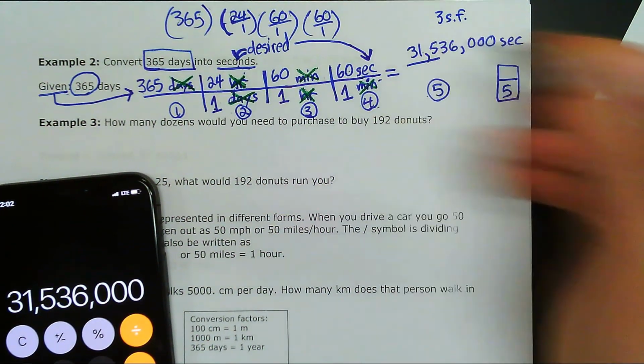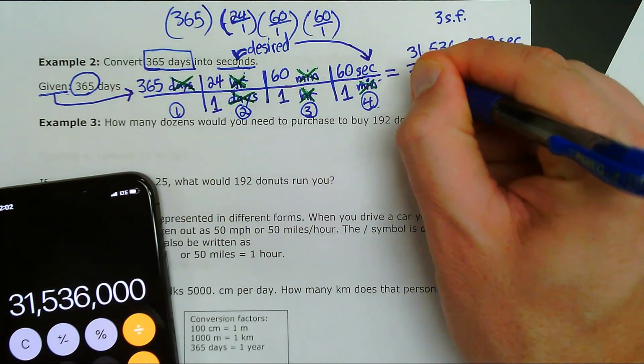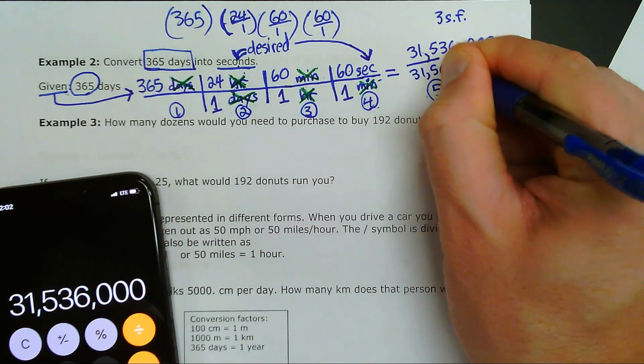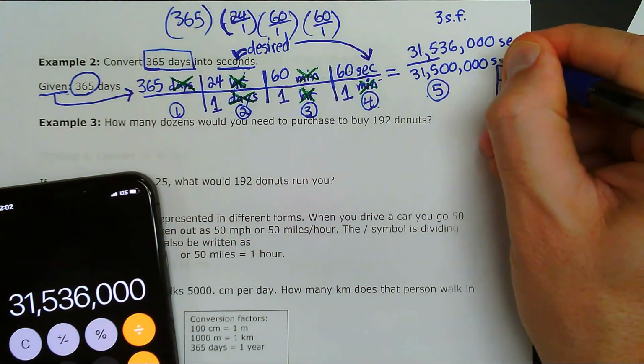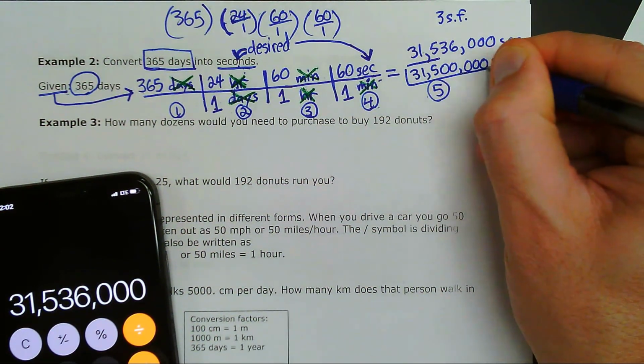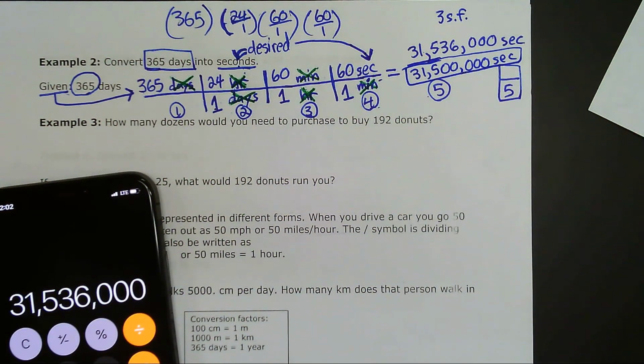So essentially this is going to be 31.5 million. So we would write our final answer like this, and that's seconds. We can box that in. That is indeed our final answer here.